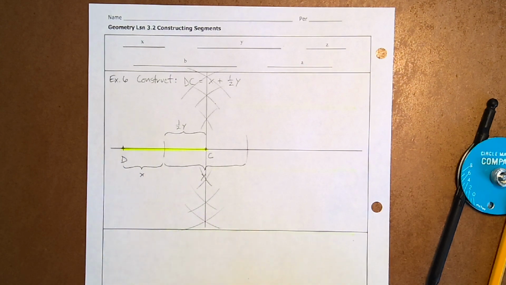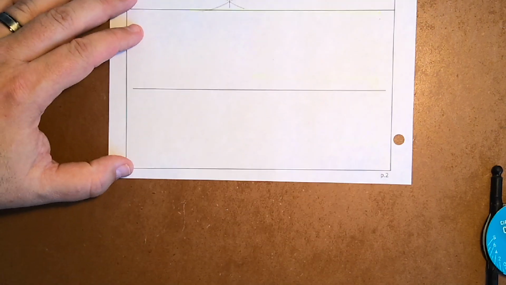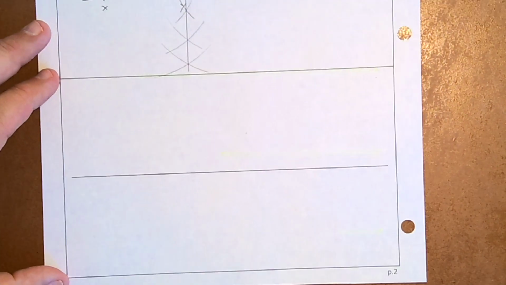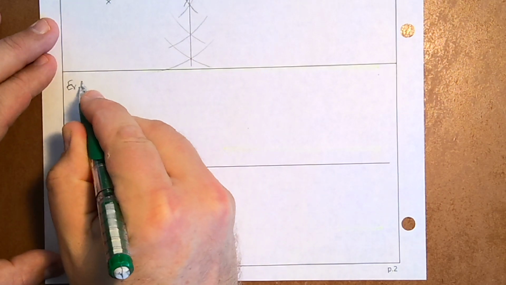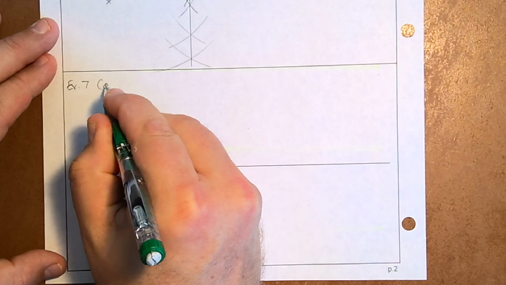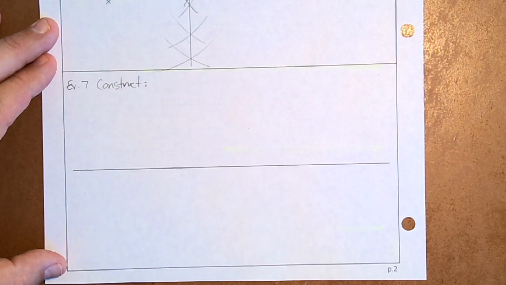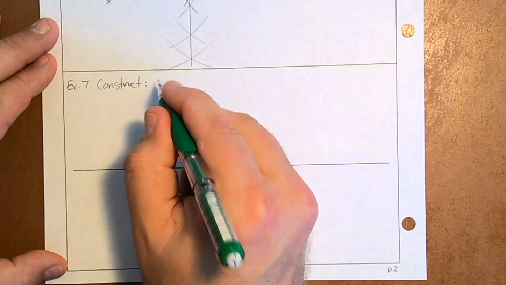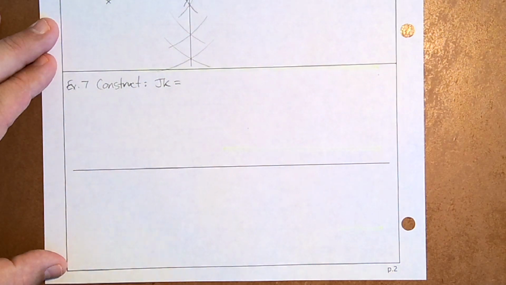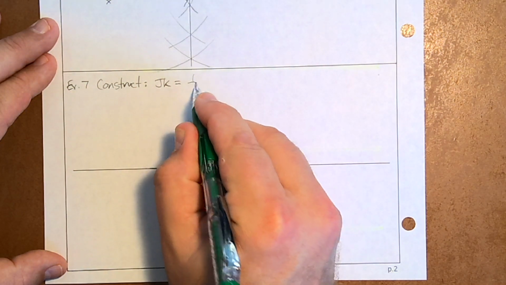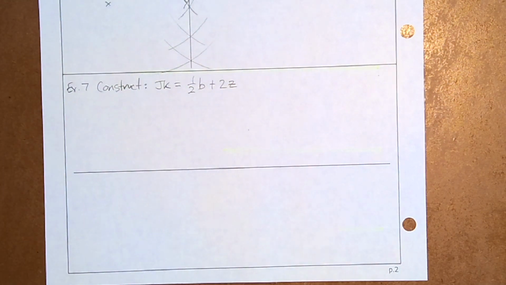Okay, let's do another one. Here we go. Okay, example 7. We are going to construct segment JK that is equal to 1/2 B plus 2 Z's long.